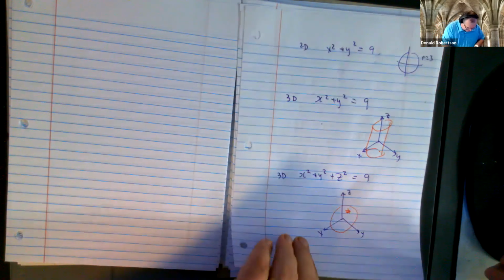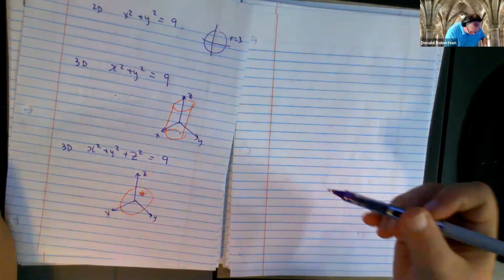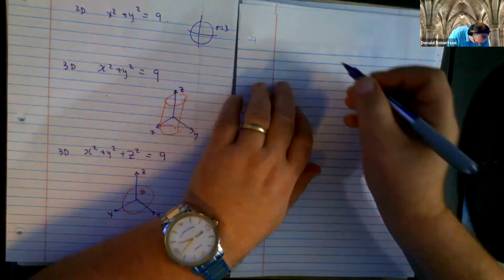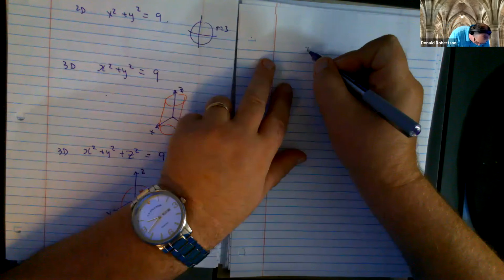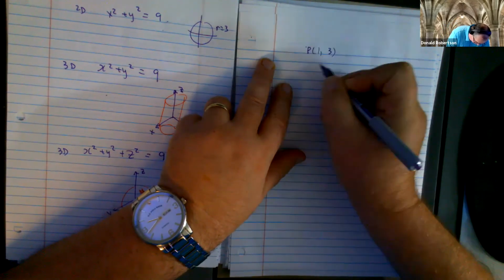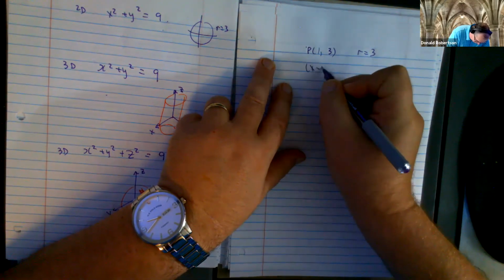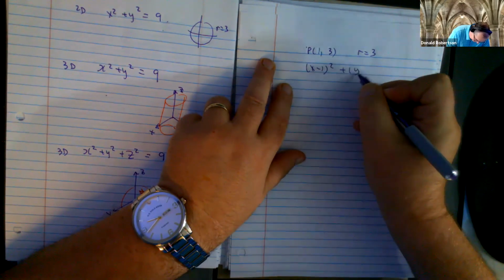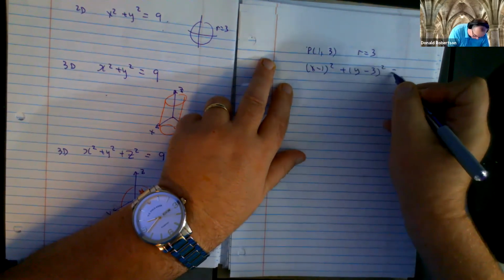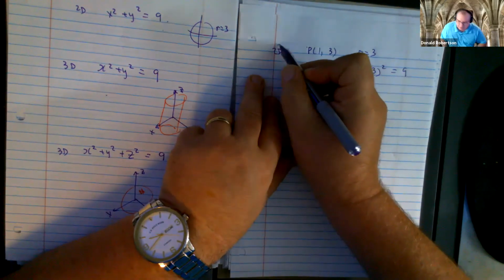Now, if you move the center in 2D from the origin to, say, the point (1, 3), but we keep the radius as 3, won't the equation of the circle now turn into that? Are we happy about that in 2D?